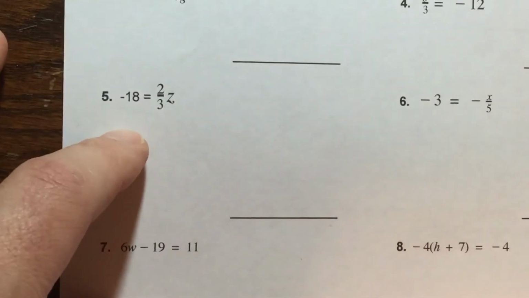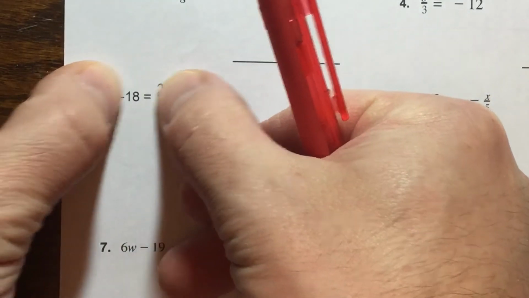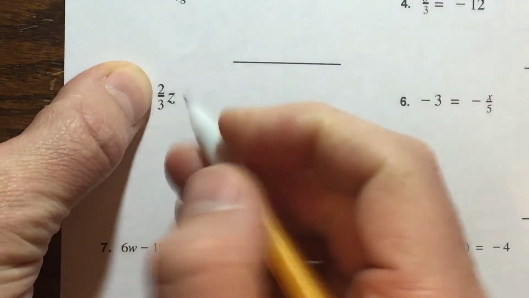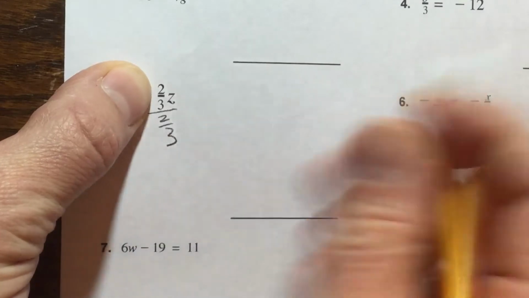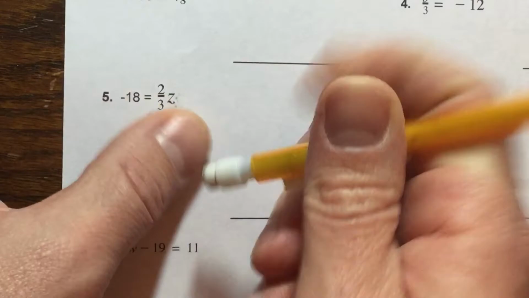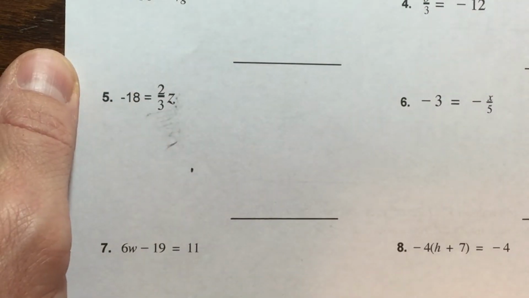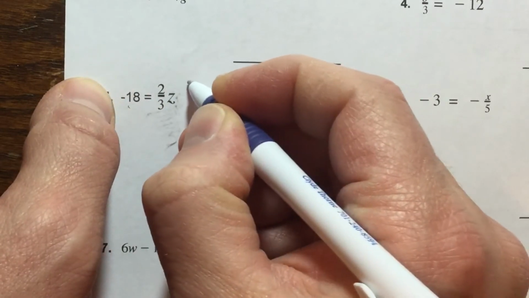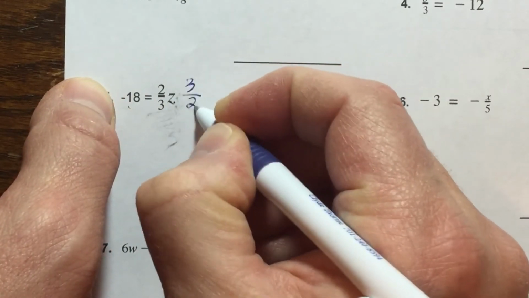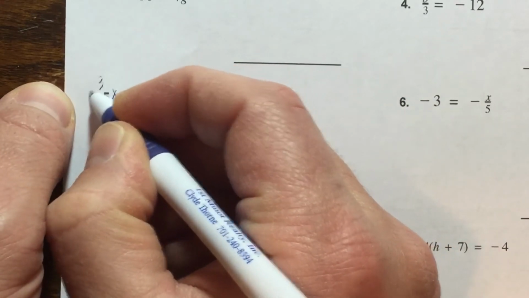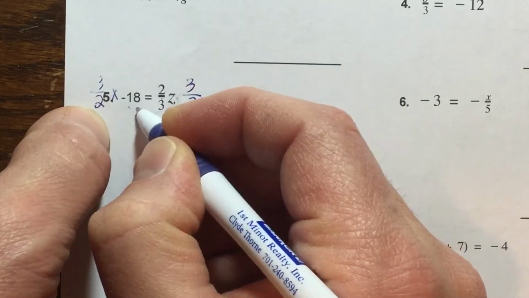Now moving on to number 5. Find the side with the variable. Not here. There it is. Since the 2/3 is touching the z, normally we would divide by 2/3, but if you see yourself dividing by a fraction, remember to erase that and remind yourself we don't divide by fractions. We multiply by the reciprocal. We keep, change, flip. We multiply by the flip. Since this was positive, multiply this side by a positive 3/2. Whatever you do to the right side, do to the left side as well.